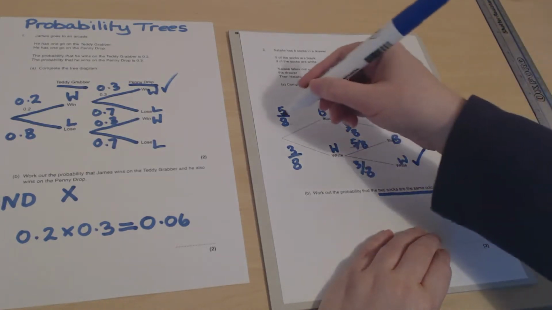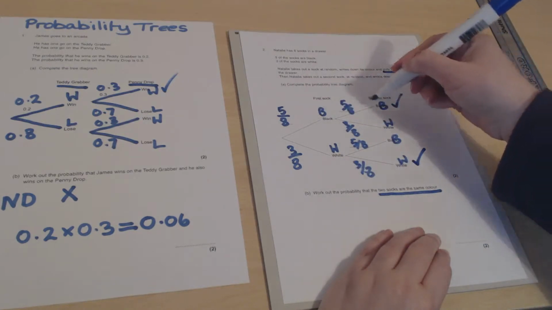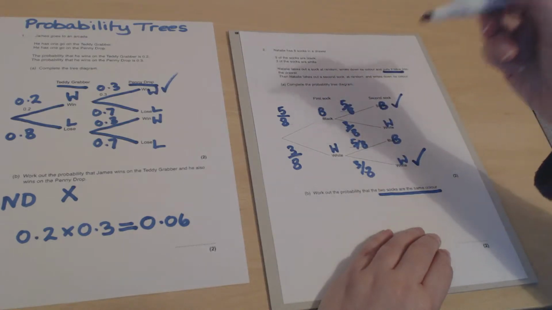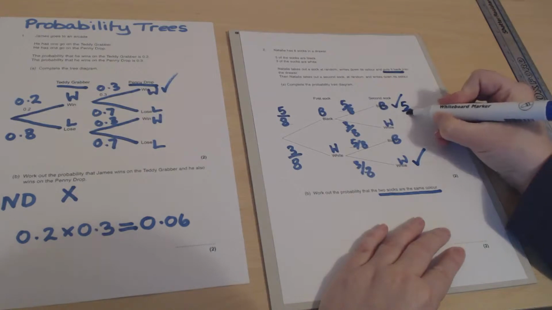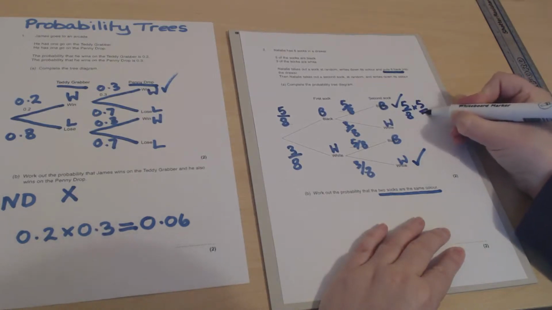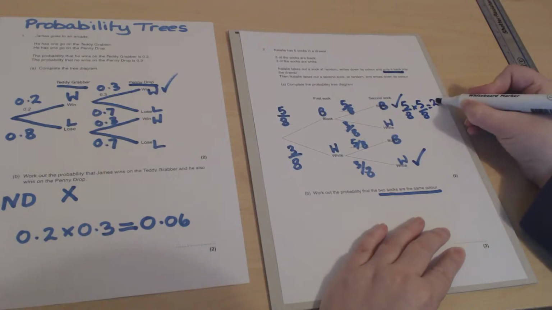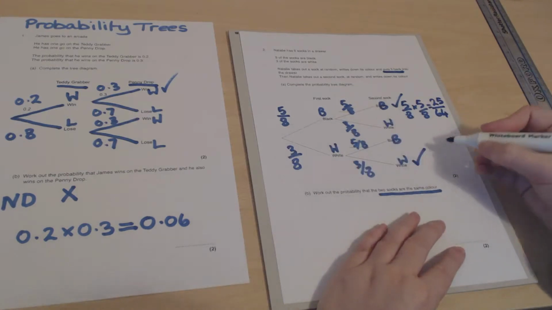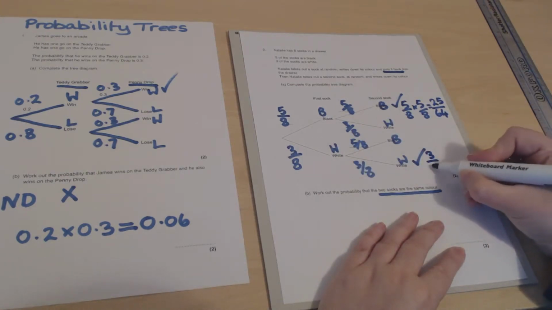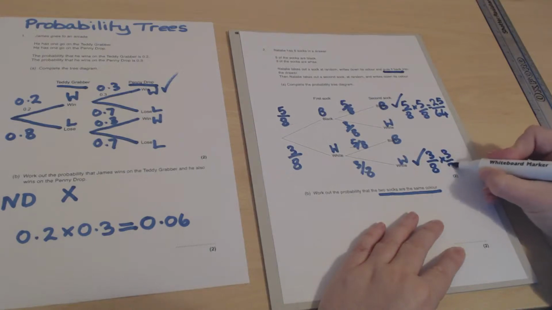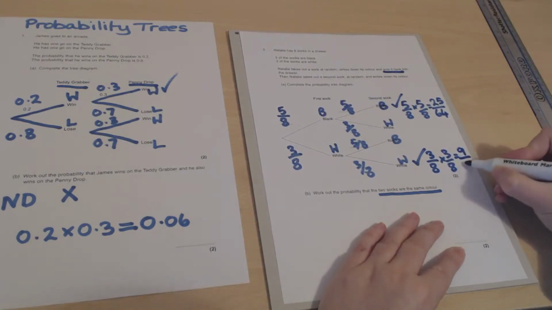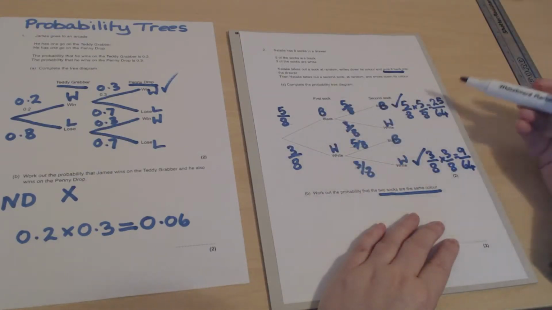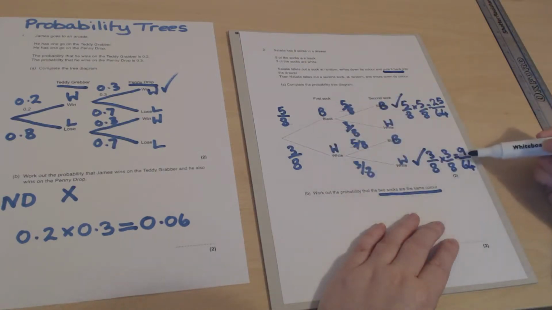So first of all, we've got to work out the probability of getting 2 that are black. So remember, black and black, that means we're timesing. So we've got 5/8 times 5/8, which is 25/64. Do the same for the white. So the white, we've got 3/8 times 3/8, and that gives us 9/64.